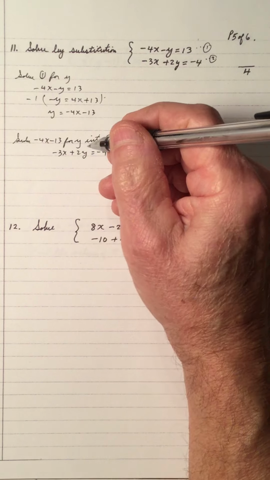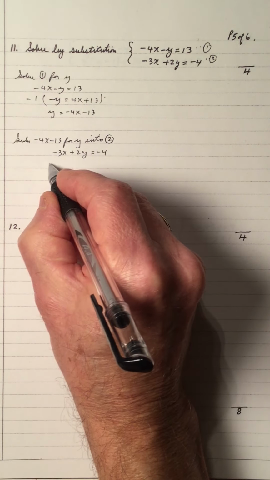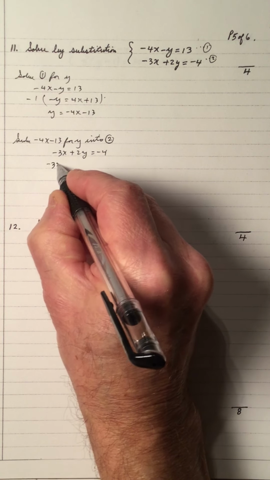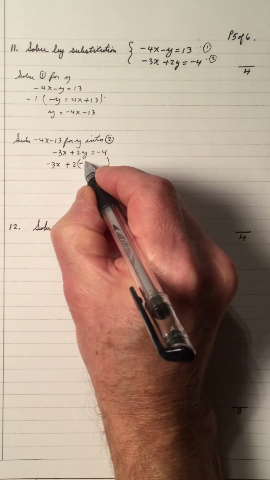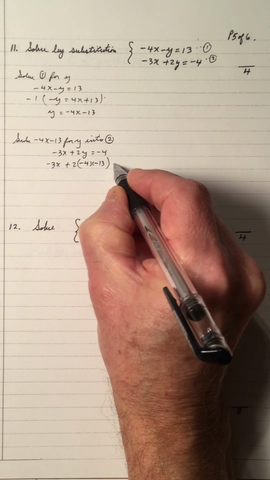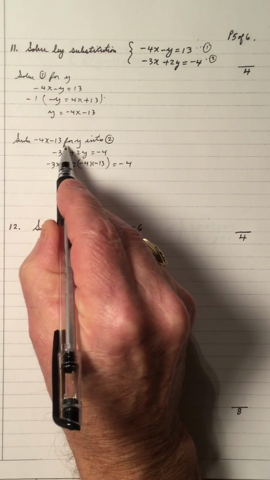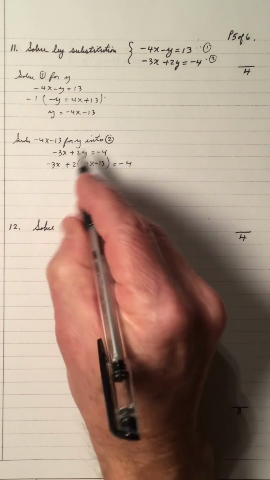We solve for one equation, sub it back into the other. So we're subbing it in for y. So y is -4x minus 13. So notice in the place of y, we're putting in a -4x minus 13.